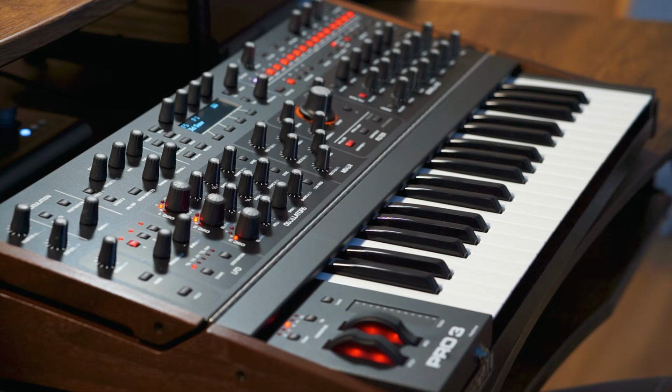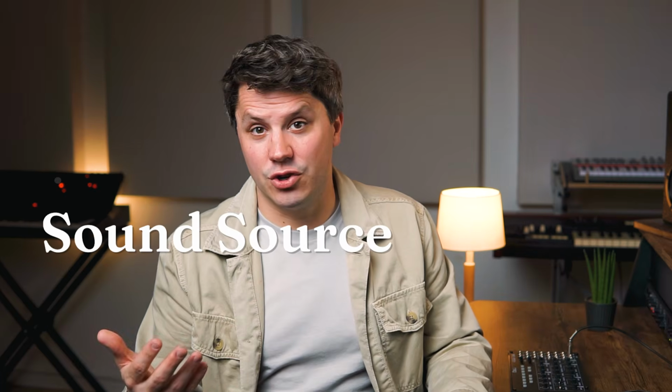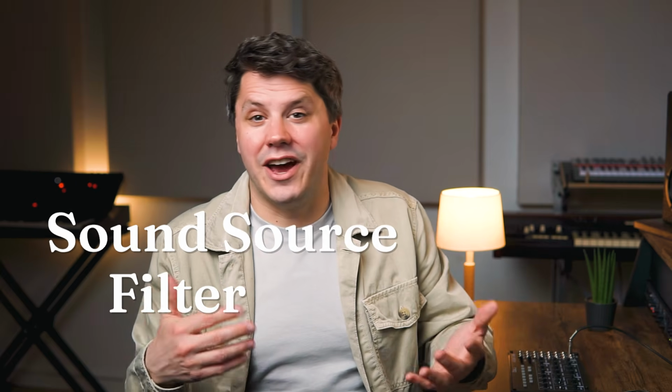Every subtractive synth, no matter the brand or the price, is built around 3 things. A sound source, a filter, and some kind of volume control. That's the whole signal chain. So let me show you what that actually means.